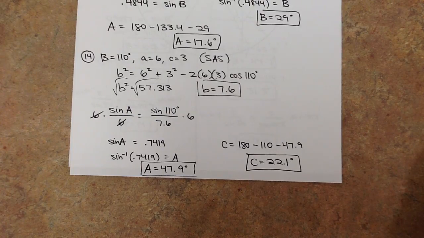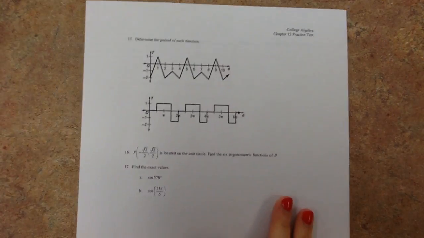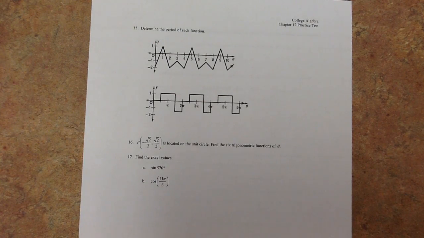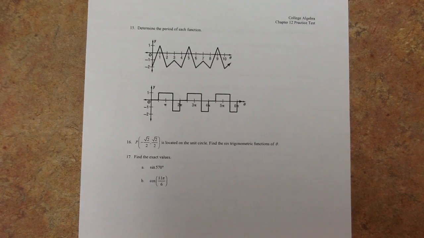So that's 12.5. The stuff that we have on the back of the worksheet is 12.6. These functions, I don't want to try to redraw them, so I'm just going to go right off the sheet here. So this is the first thing you've got from 12.6, finding the period of a function.